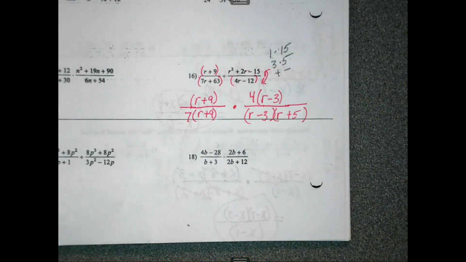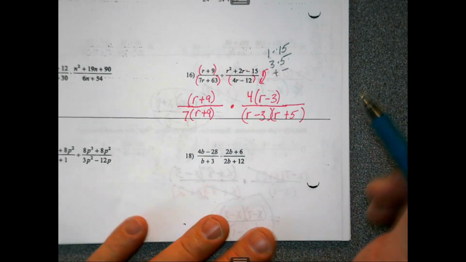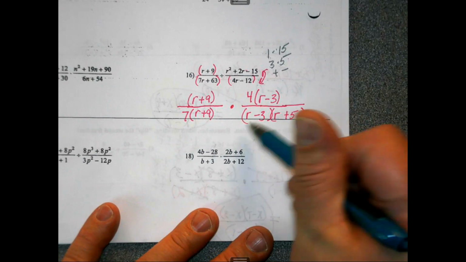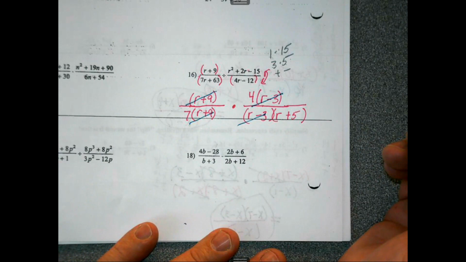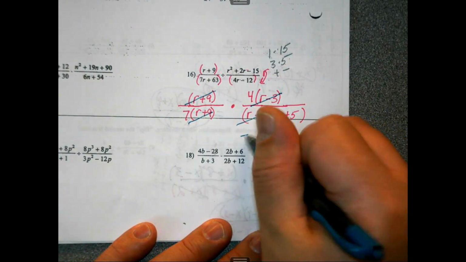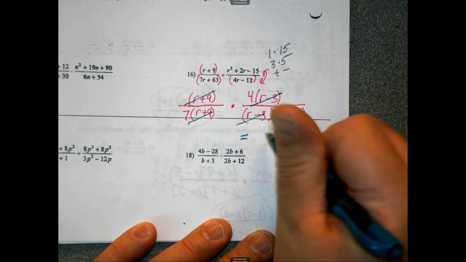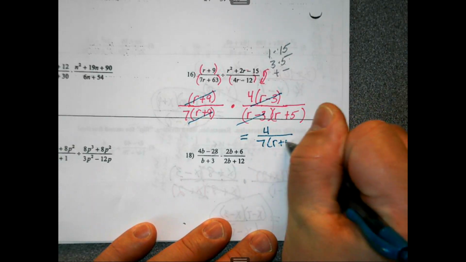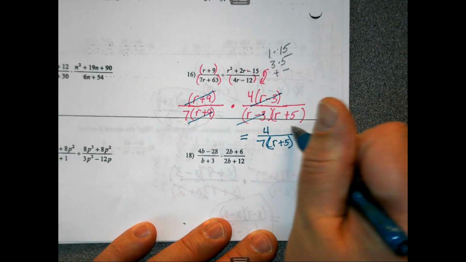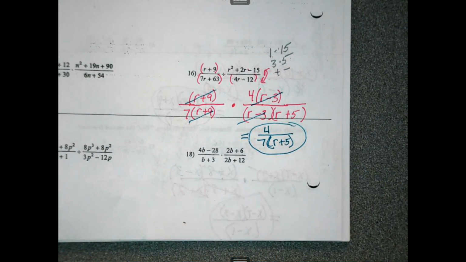Now we can go ahead and cancel. Yep, the r minus 3s, the r minus 9s. 4 over 7 times r plus 5. So you guys should be up to par. Okay.